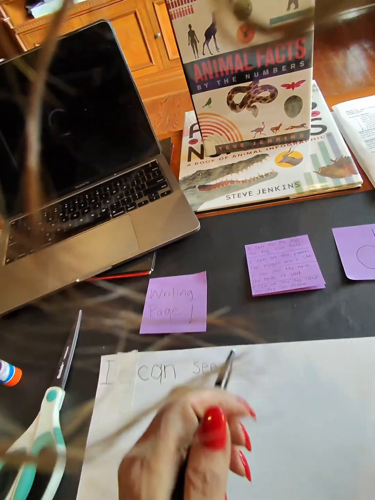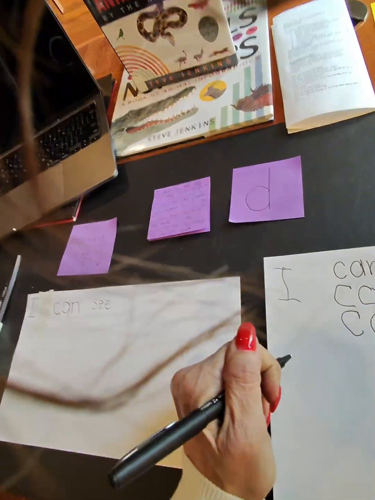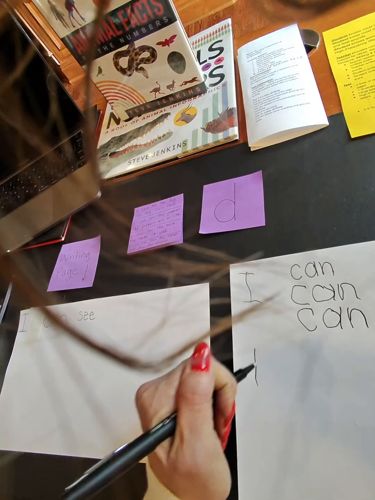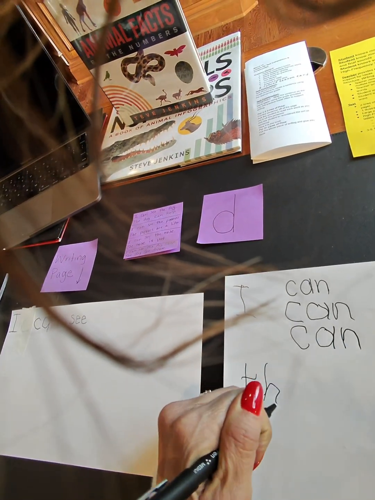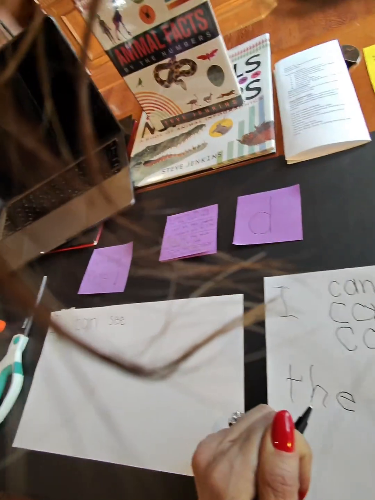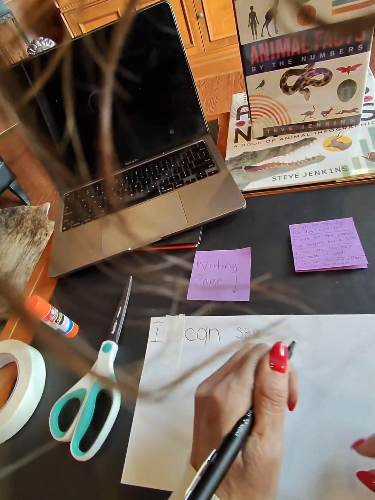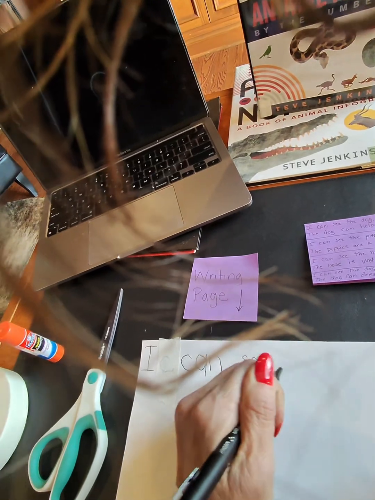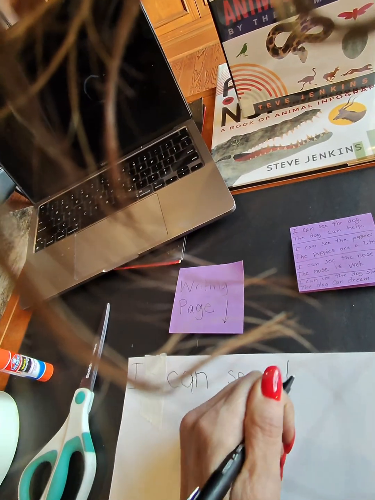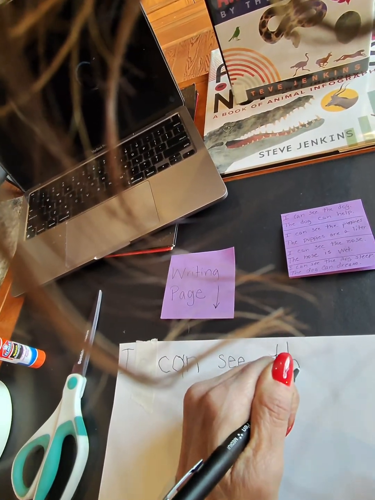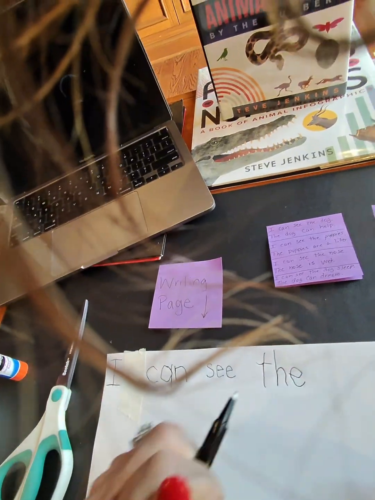Maybe the child knows how to write the. I might say, show me on your practice page. And they may show me the. If they don't know how to write the and they don't do it correctly, then you can help them. Let's move it over here. Let's make sure we use a good space this time. Oh, there we go. And so now the child writes the.